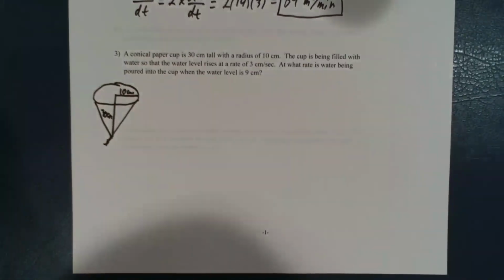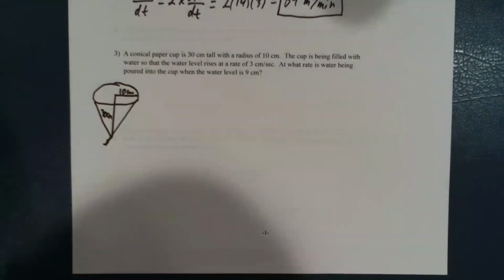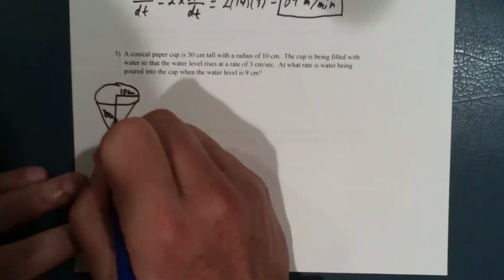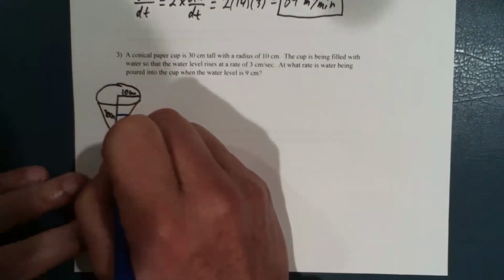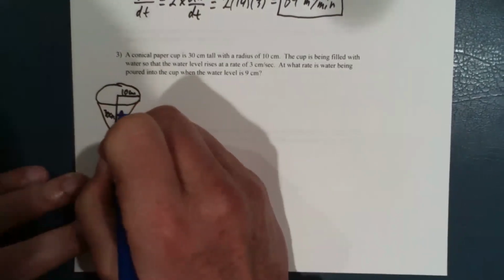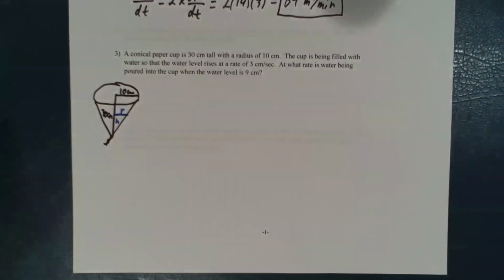Now, what we're going to do is break this down, because the level is rising, right? So I'm going to call this H, and I'm going to call this R. H and R are changing, and they're changing with respect to time.